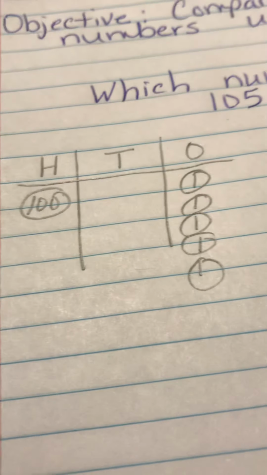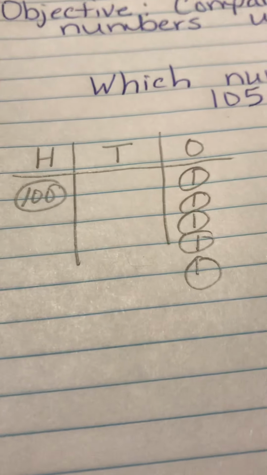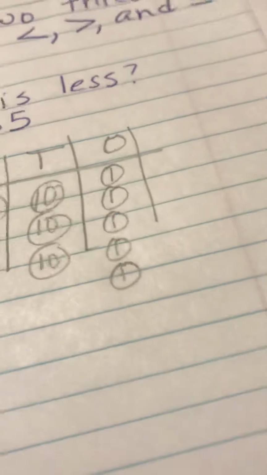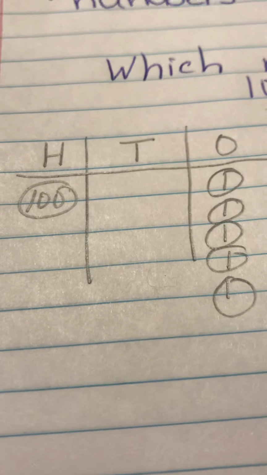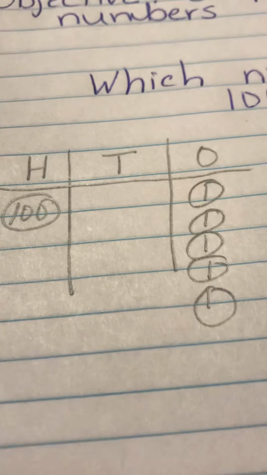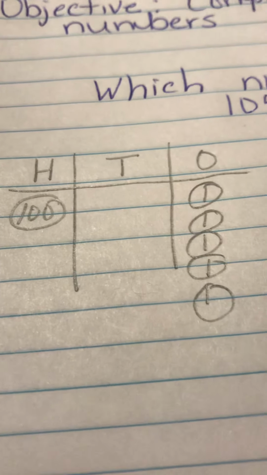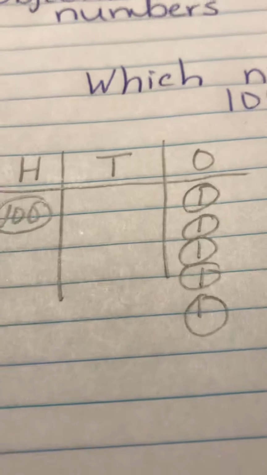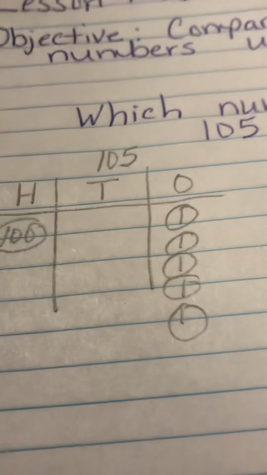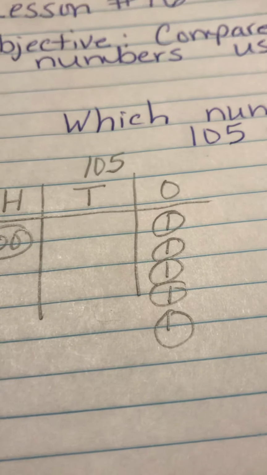Okay, so looking at our place value chart, if we look at our hundreds place, they are both the same. So by looking at the hundreds place, it's kind of hard to tell which would be greater or less than. But now if we look at the tens place, we notice in 105 there are 0 tens.